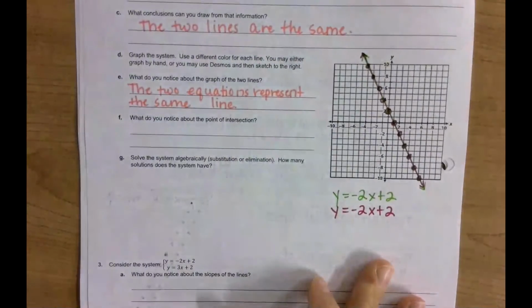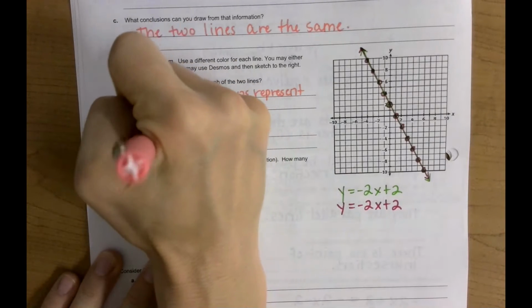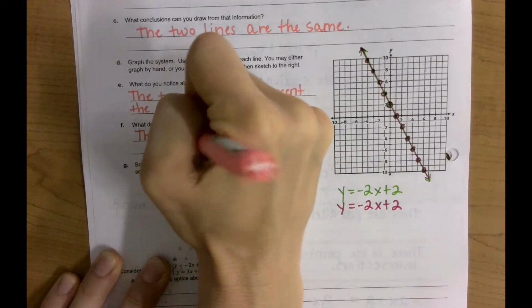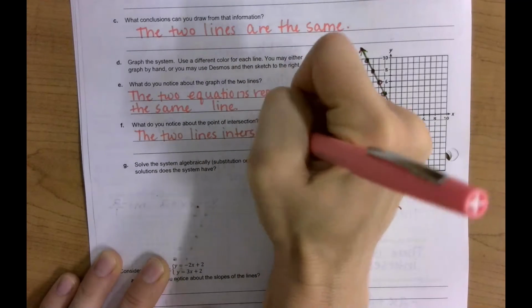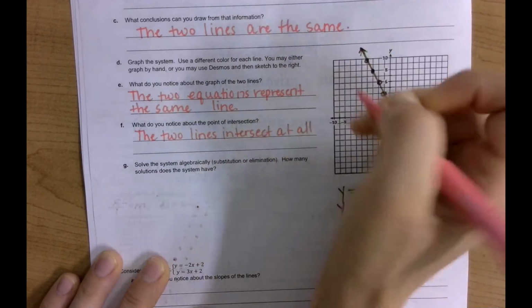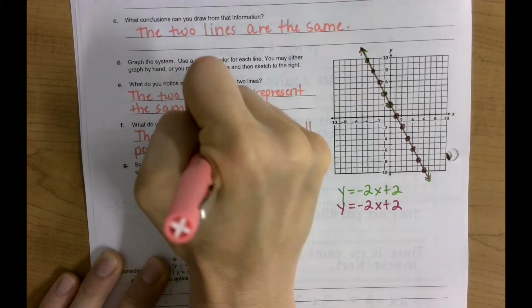What do you notice about the point of intersection? Well, they're intersecting at all points on this line. The two lines intersect at all points. So we would call that infinitely many.